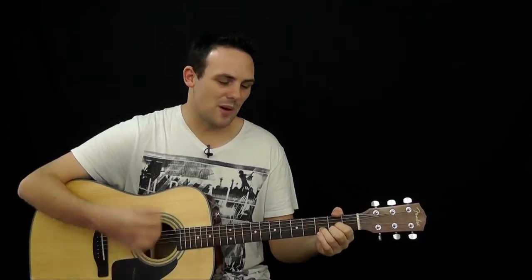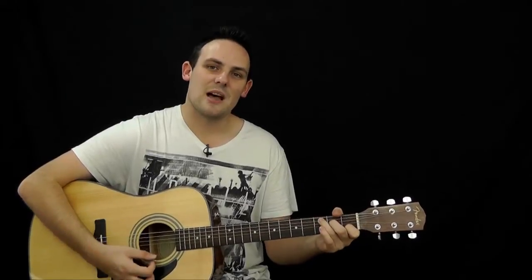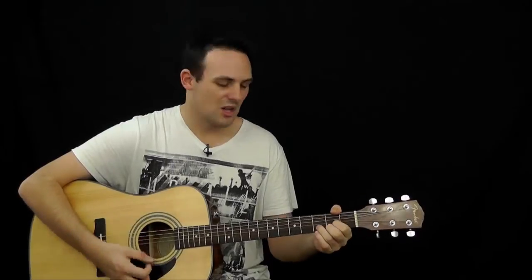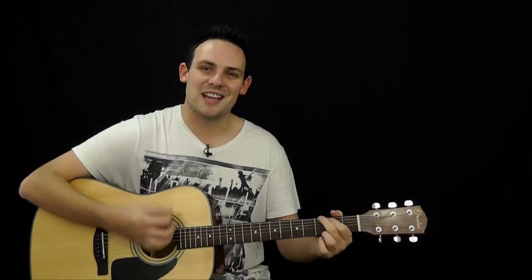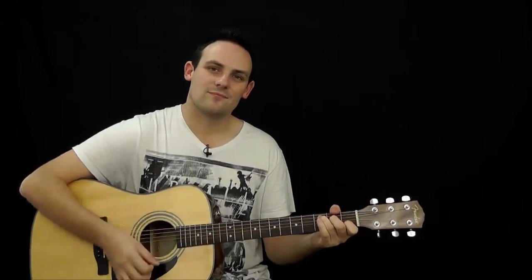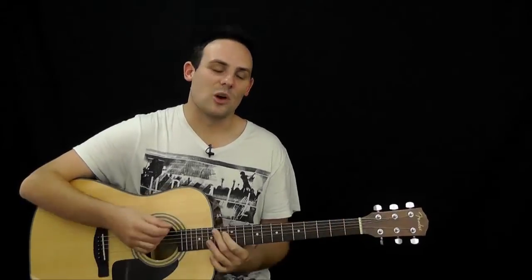And once you do it, repetition is the mother of all skill, especially with the guitar. Then you can start building up the tempo. Once you get to the original tempo of the song, which is not as fast as that, then you can start adding the strumming pattern. And that will help with your chord changes.